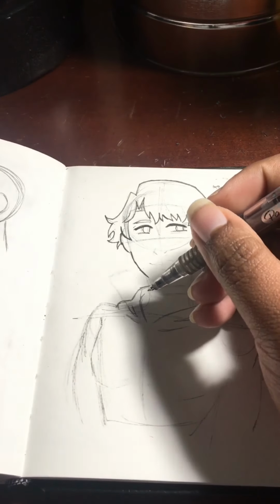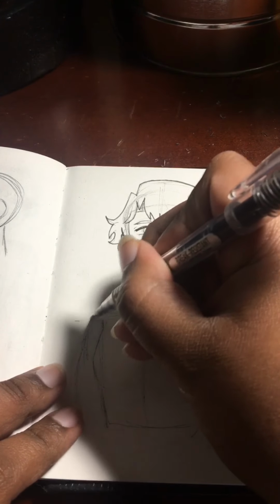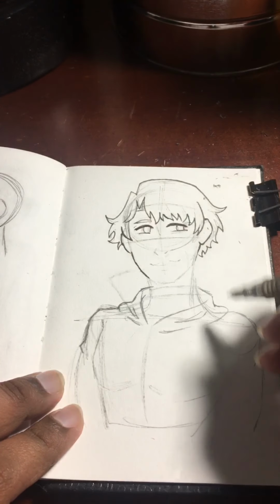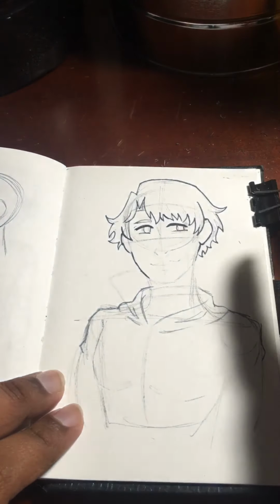So yeah, and as you've seen in some of my other videos, I'm not really good at digital art, but with traditional art it's a lot easier, and I know what the paper feels like.